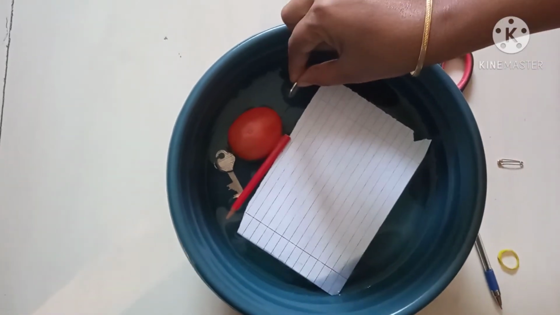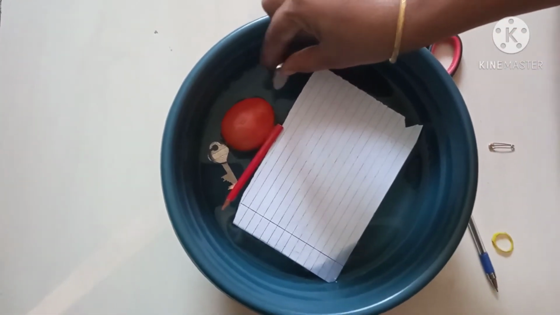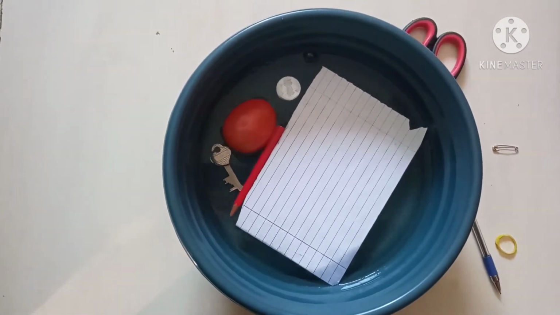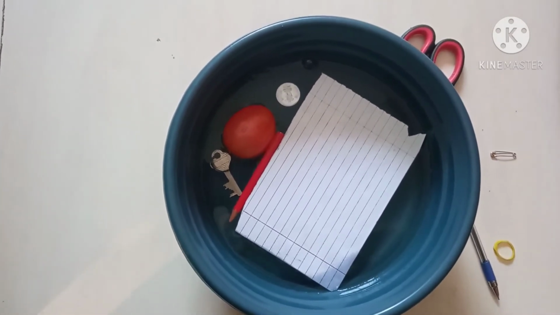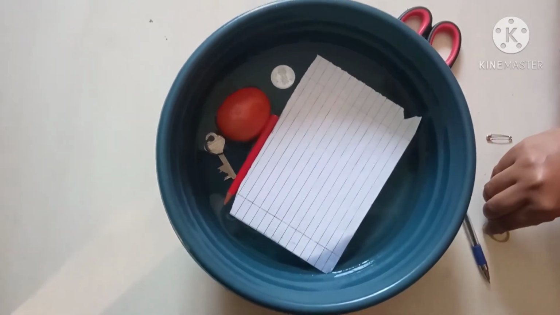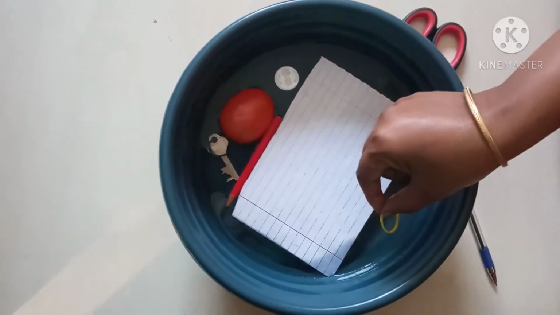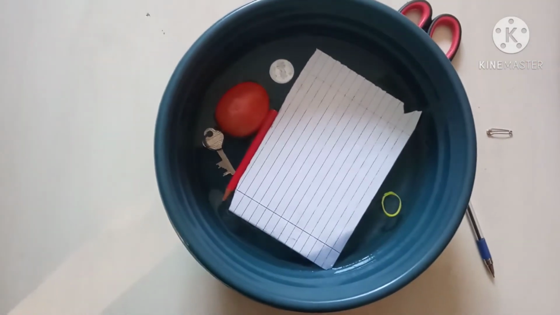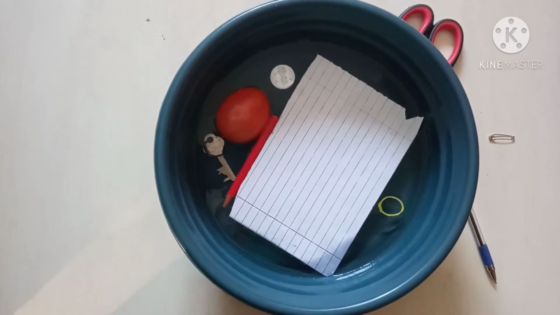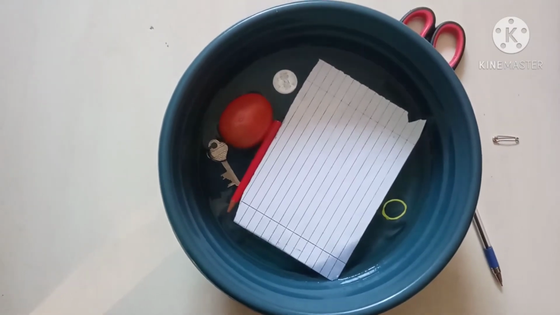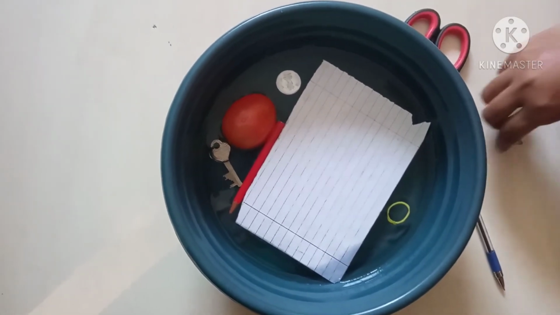I have this 1 rupee coin. I'm putting it in the water. Let's see, does it sink or float? The coin has gone down. It settled down in water. So it sinks. I have this small rubber band. I'm putting it in the tub. What has happened? It's moving around on the top. The rubber band is floating.